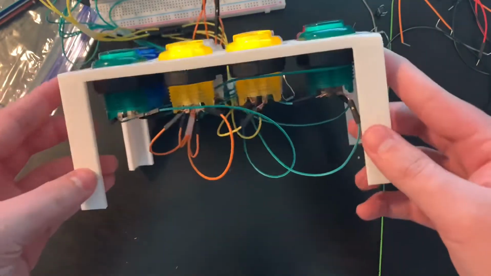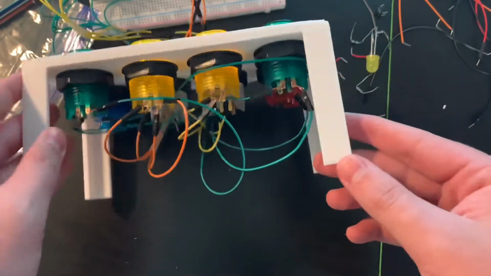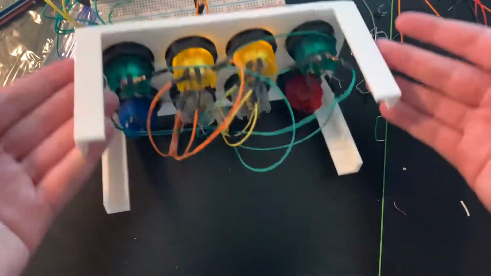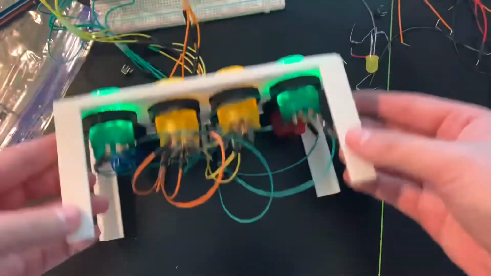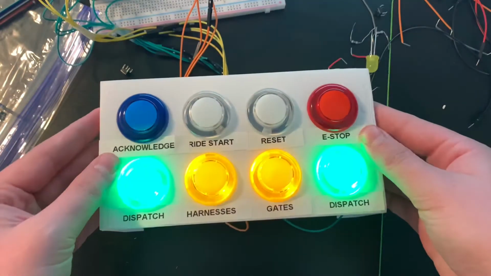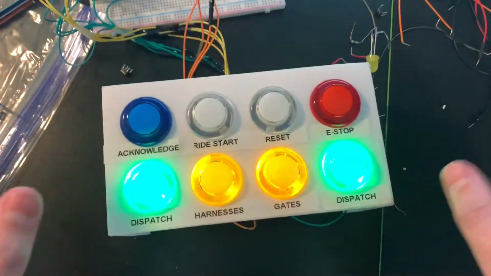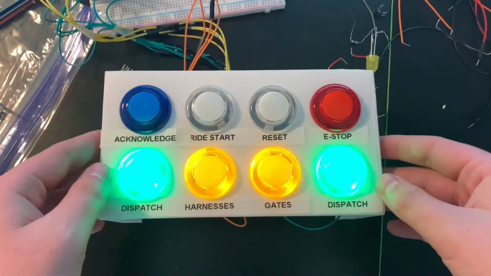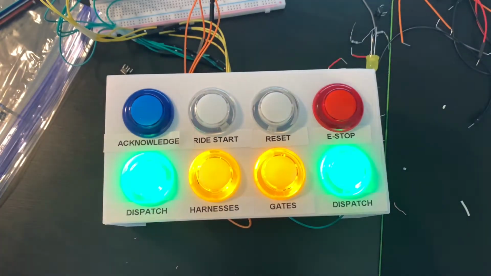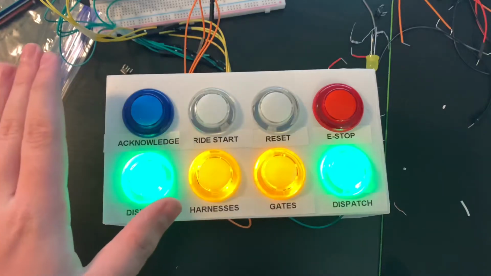I needed to print it a little bit faster, so I didn't have it completely enclosed. It almost just looks like a table. But this still took like 5 hours to print, so I might make another one where it's fully enclosed and I could put the breadboard inside, but for now this is what I'm just going to stick with. So right now I've got all 8 buttons on here.